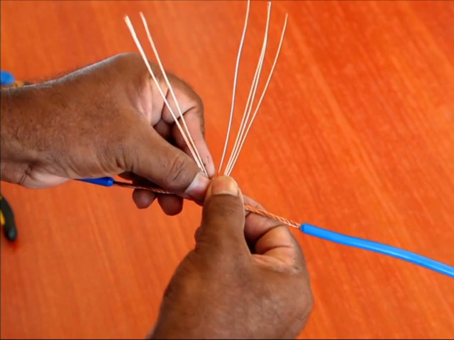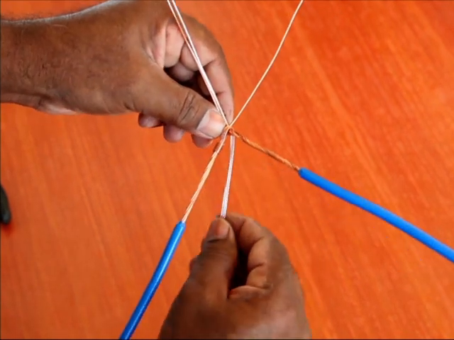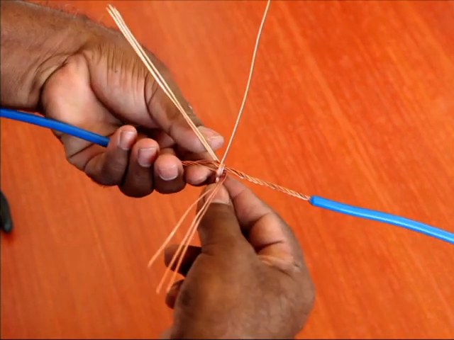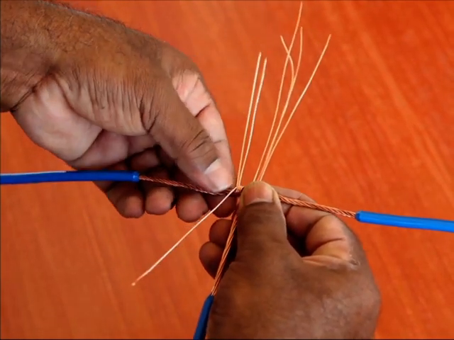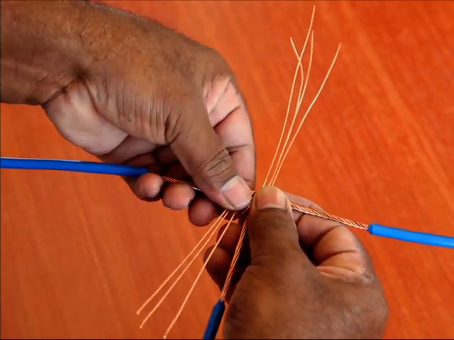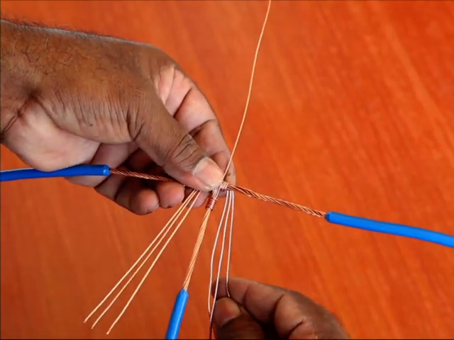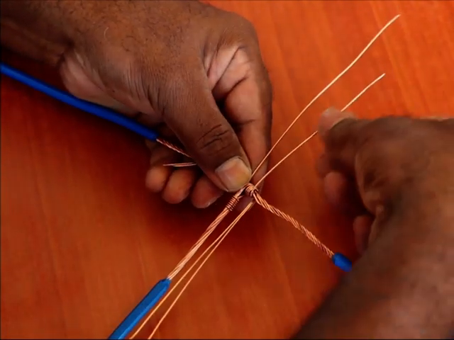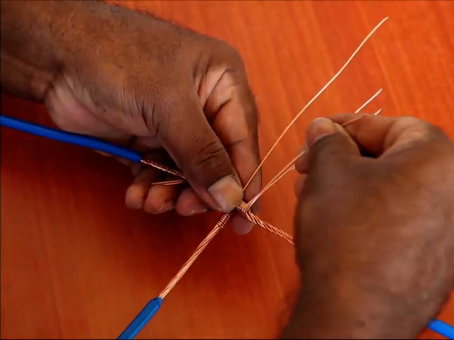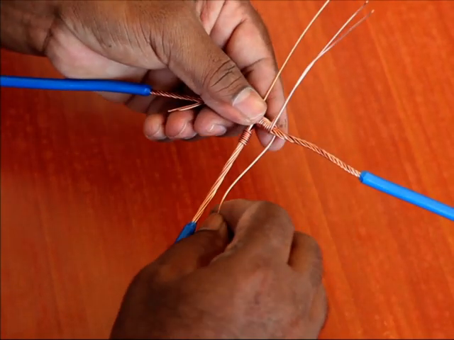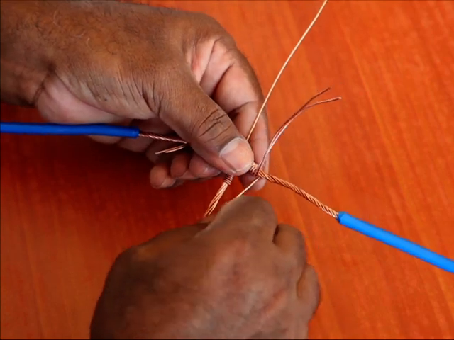Wrap 3 strands of the tap cable around the through cable on either side of the tap point to form a shoulder on the through cable. Wrap the strands to the end and trim off the end of the strands.